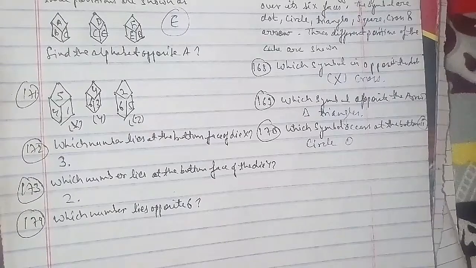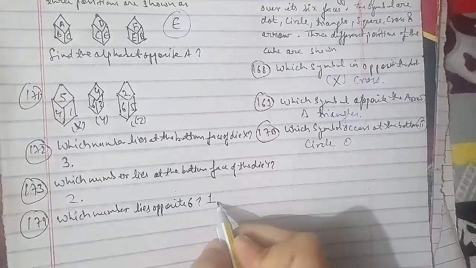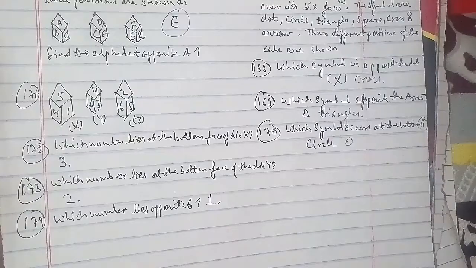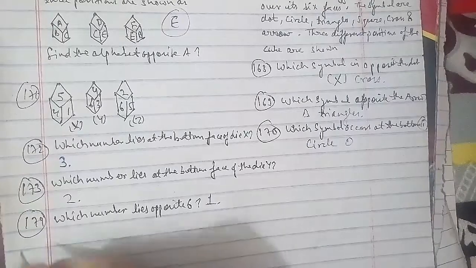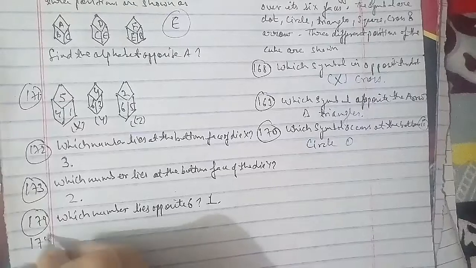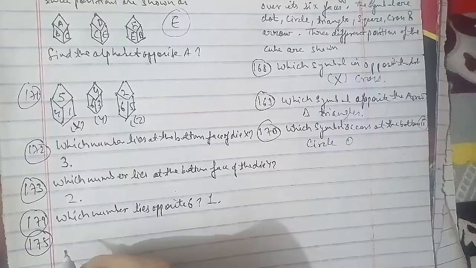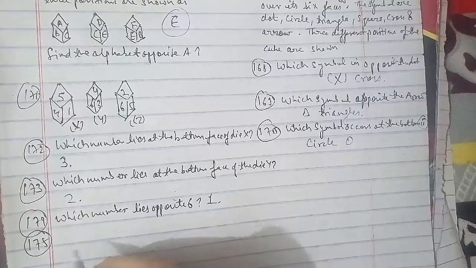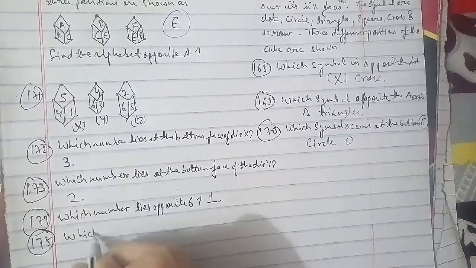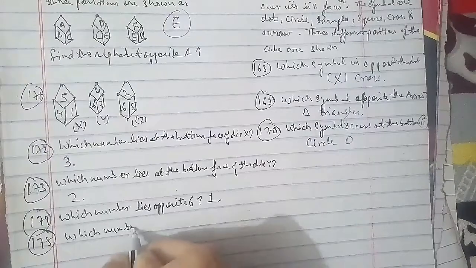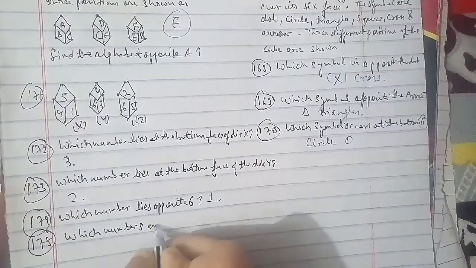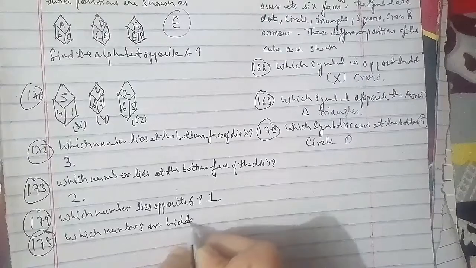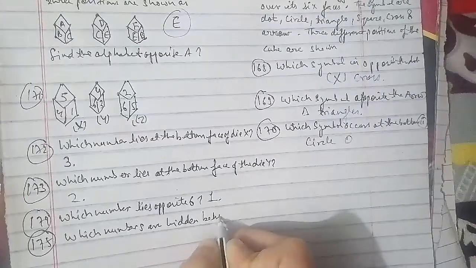Next question, the 174th question of the session. The question is: which numbers are hidden behind the numbers 6 and 5 in the die Z?